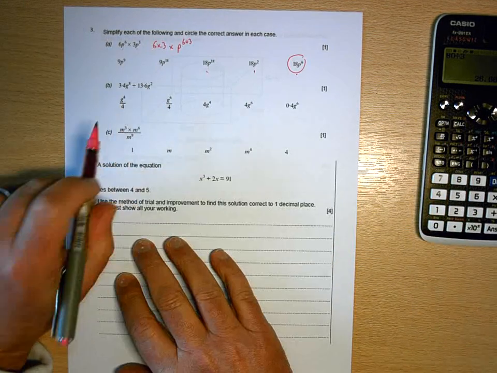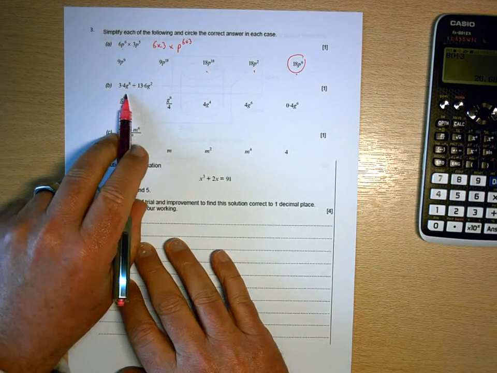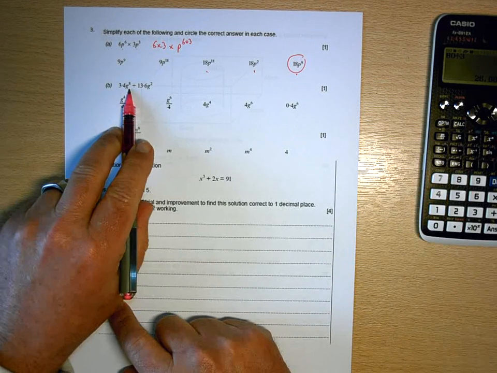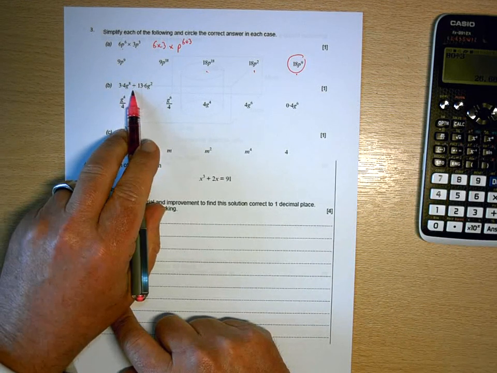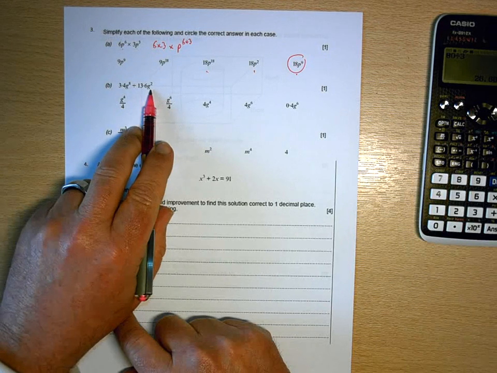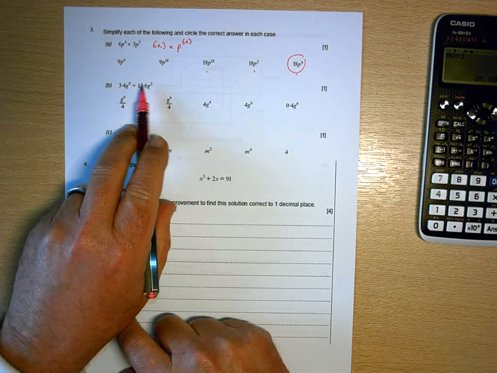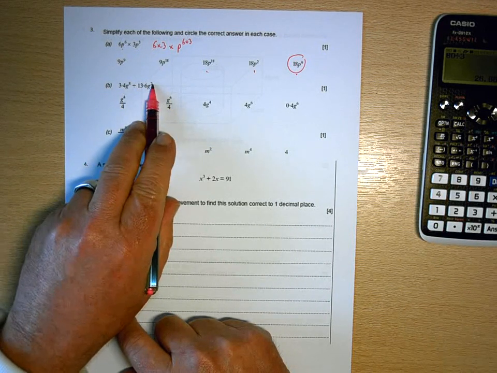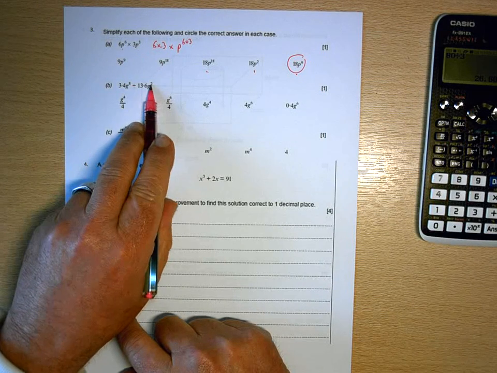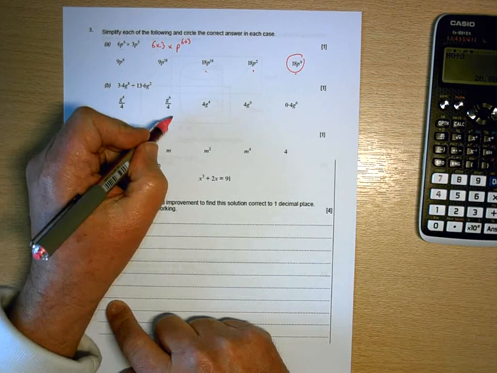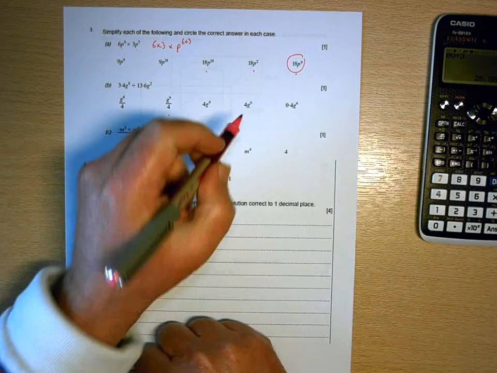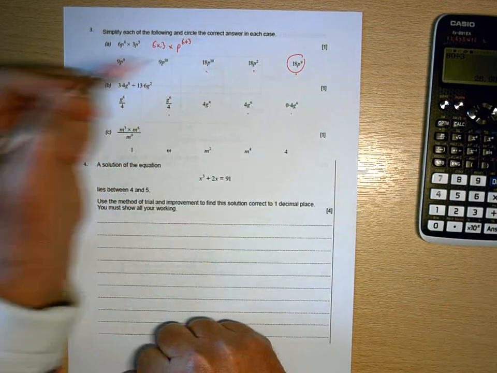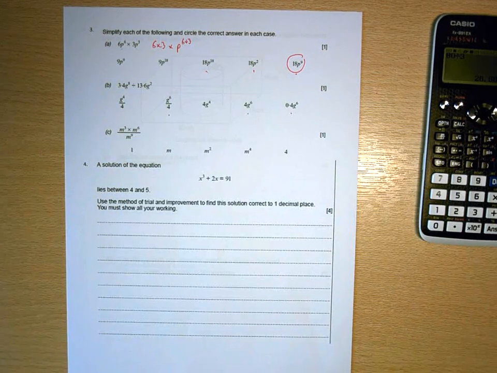So there you go. This one, 3.4g to the power of 8 divided by 13.6g to the 2. I'm dividing, so I subtract those. So I'm looking for one with g to the 6. That's a g to the 6, that's a g to the 6, that's a g to the 6. It's going to be one of those.